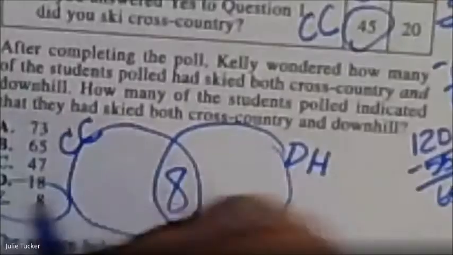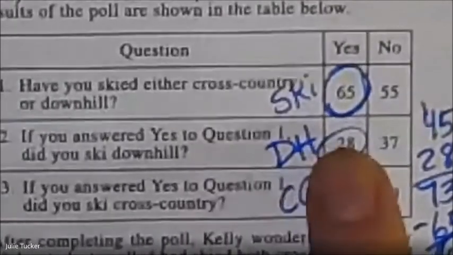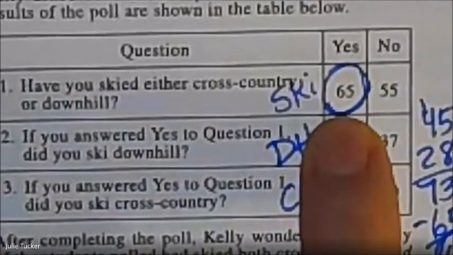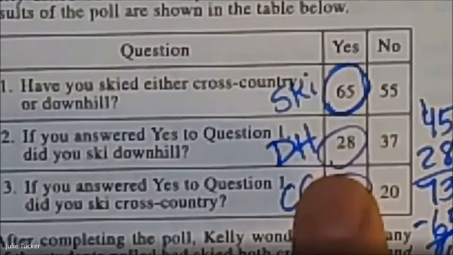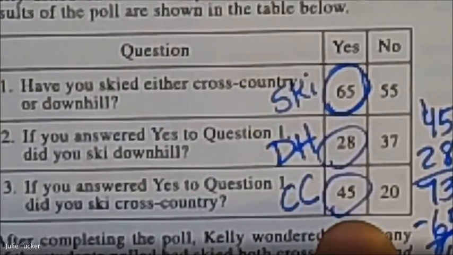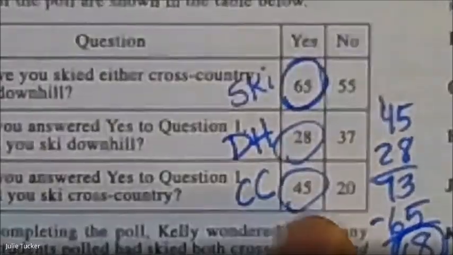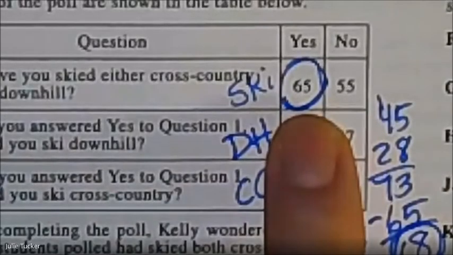So there you go. So that's a little bit confusing. So let's look at the information and how we decided again. First, we said all of the people all together that do both kinds is really just 65 people. So if you add up all the yeses for downhill and all the yeses for cross country, you got 73 instead of 65.